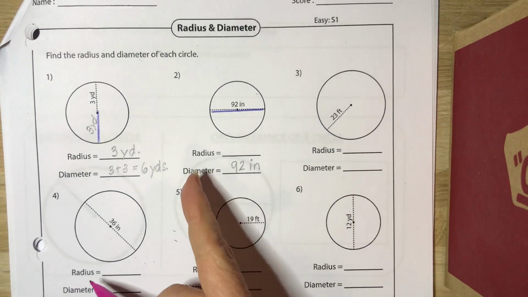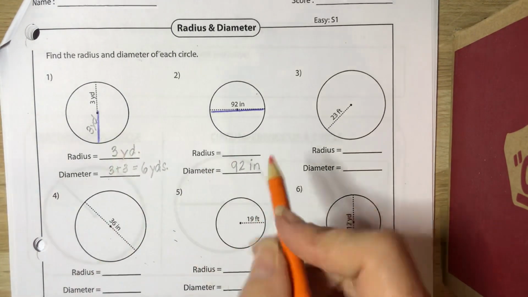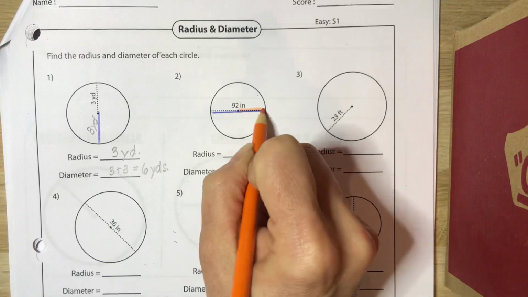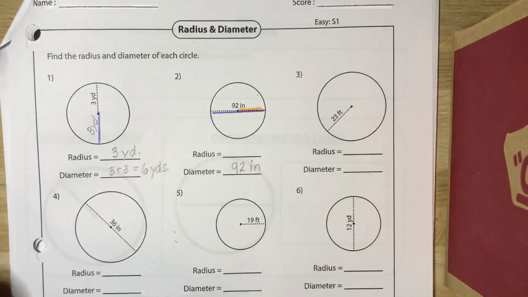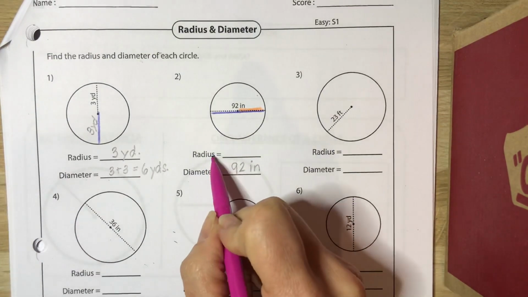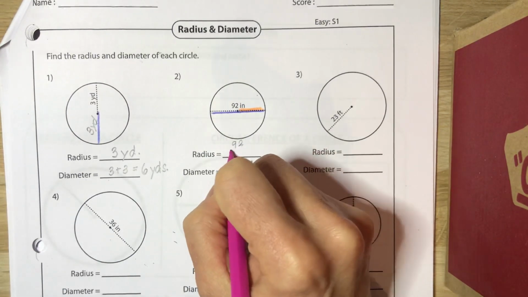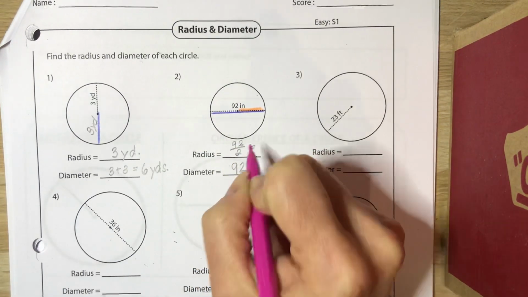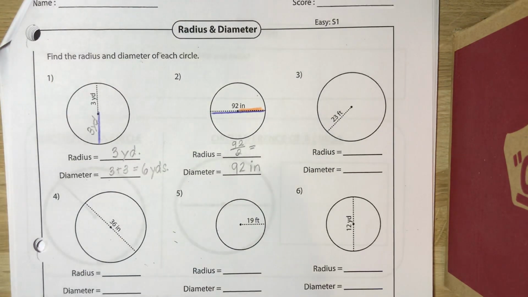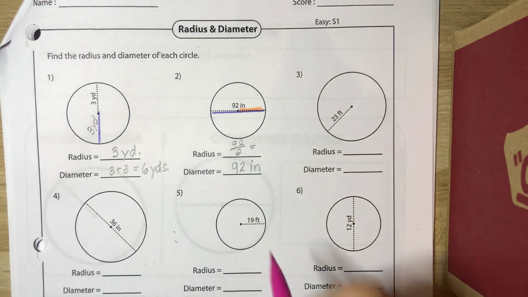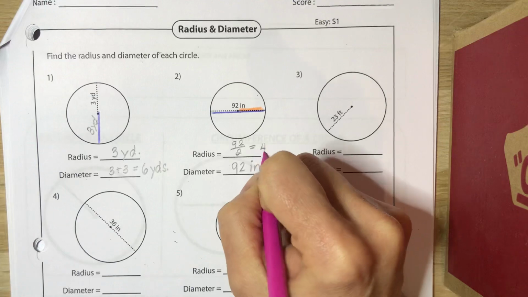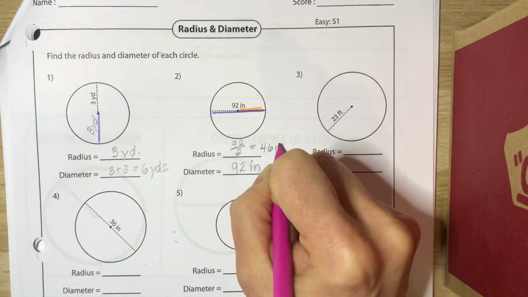If I want to figure out what the radius is, it's half of the diameter. So I would take the diameter and I would divide it by 2. 92 divided by 2 happens to be 46 inches.